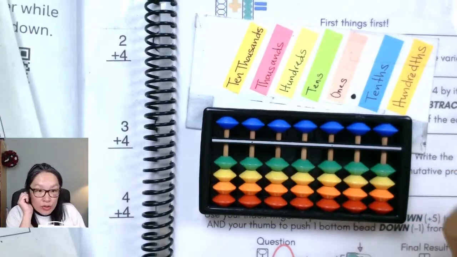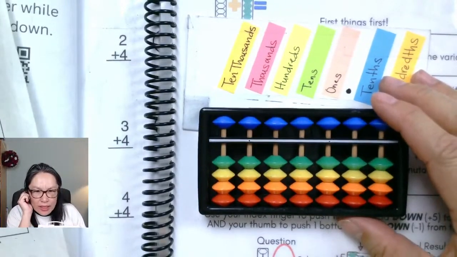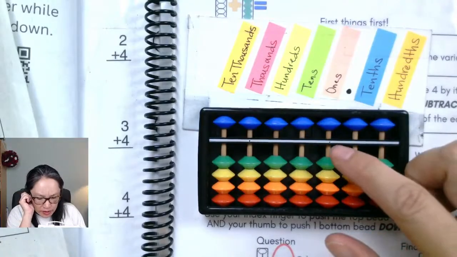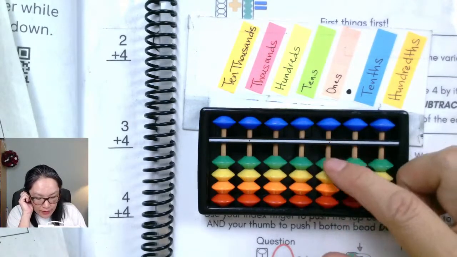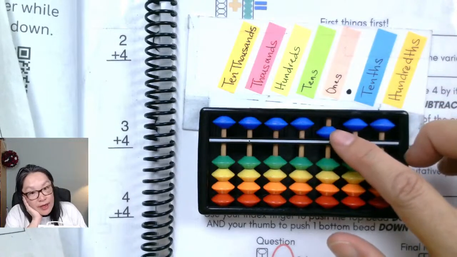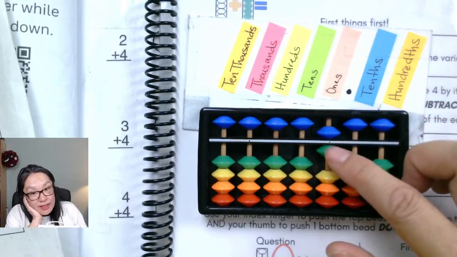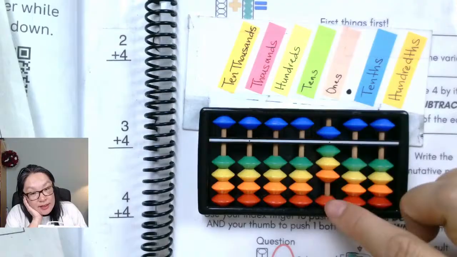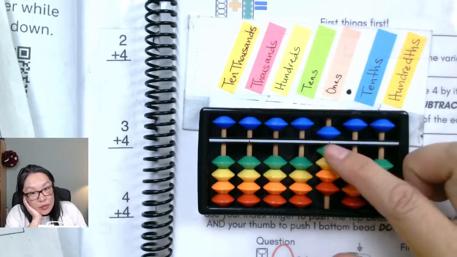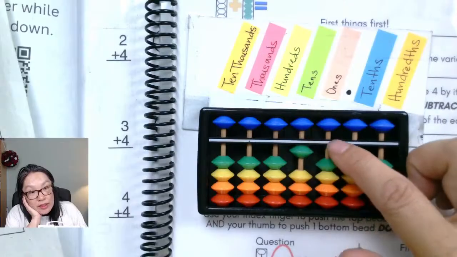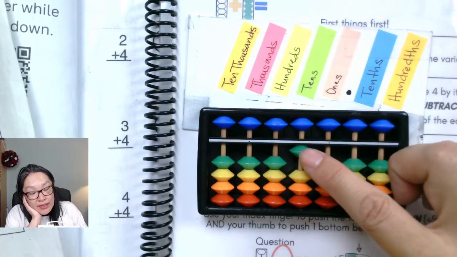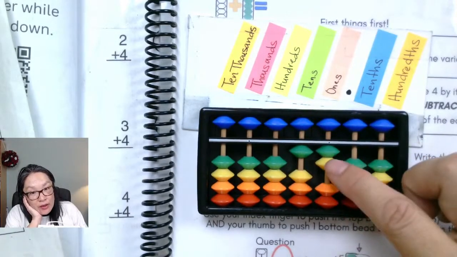We'll do the regrouping, but for right now we're doing a review. So we can talk about 1, 2, 3, 4, and then 5. The top bead will always be 5. Now we have 5, 6, 7, 8, 9. After 9, we have 10. 10 looks like that, a 0 and a 1. Because we have 10, now we have 11, 12, 13.